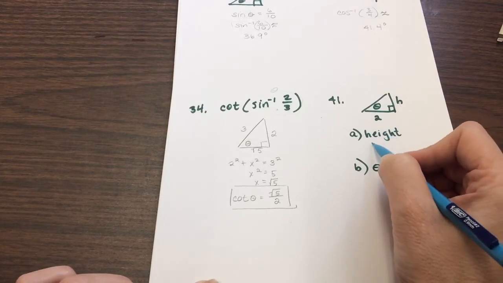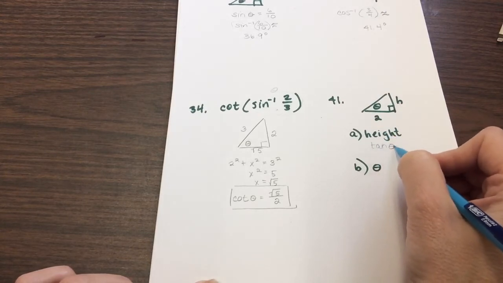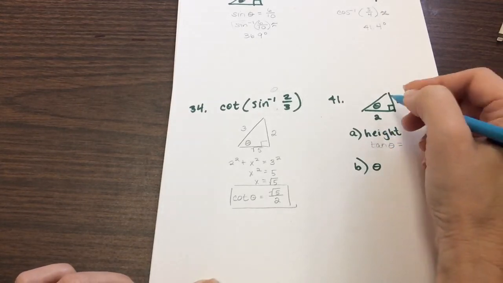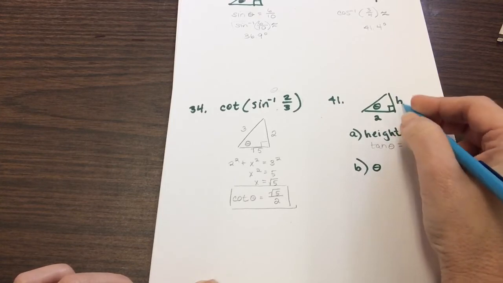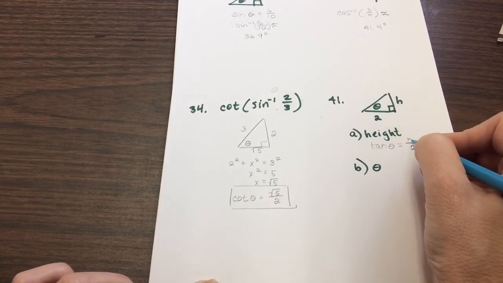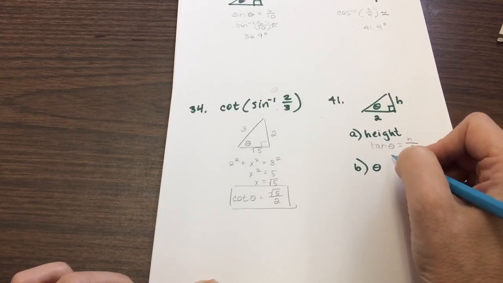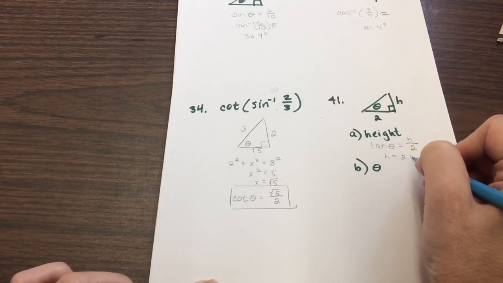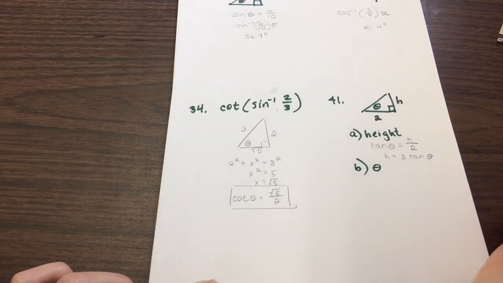So I'm going to use the tangent of theta is going to equal my height, or the opposite over my adjacent. And if they want to know the height, that means they want h by itself, or you to solve that for h. So when I cross multiply here, I know that h equals 2 times the tangent of theta.